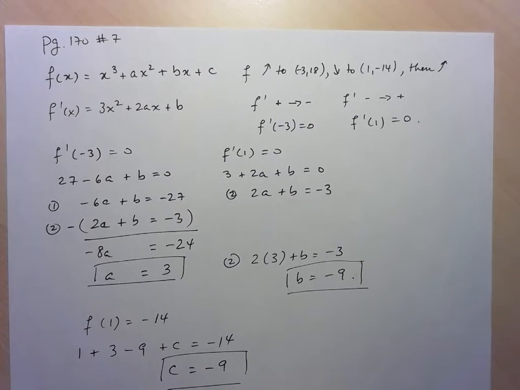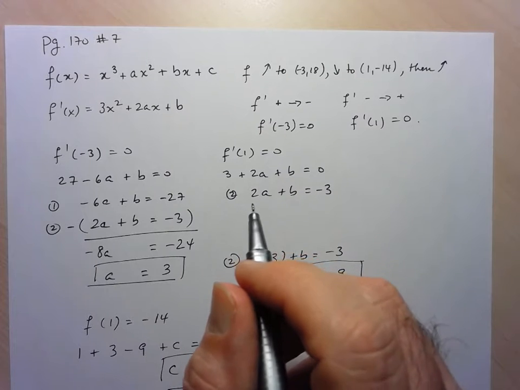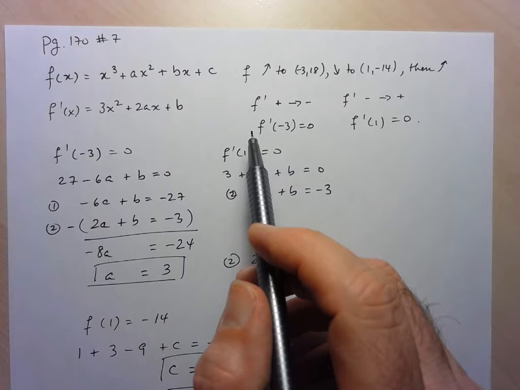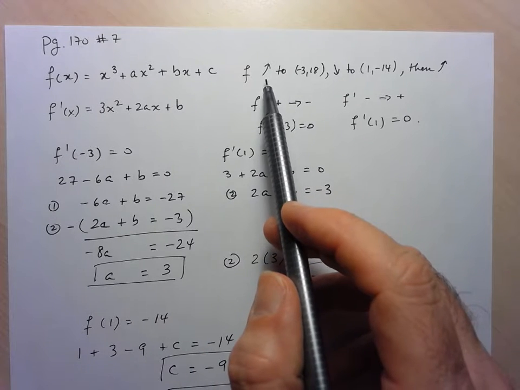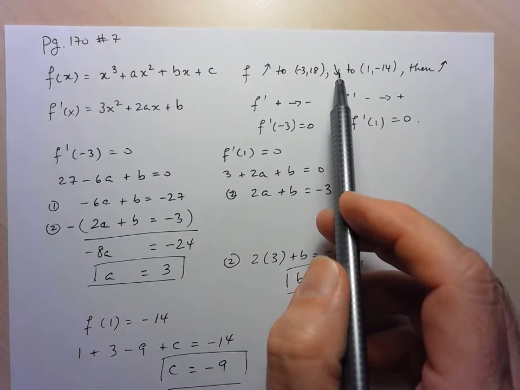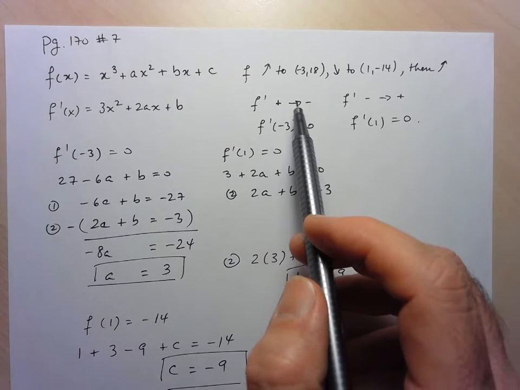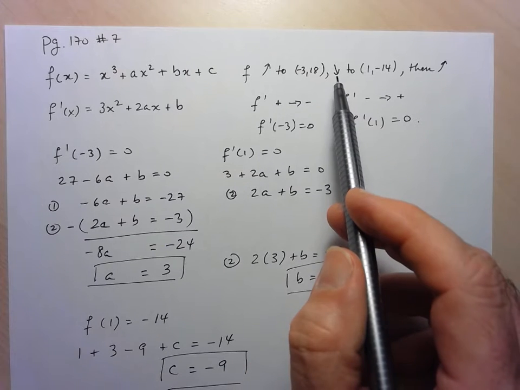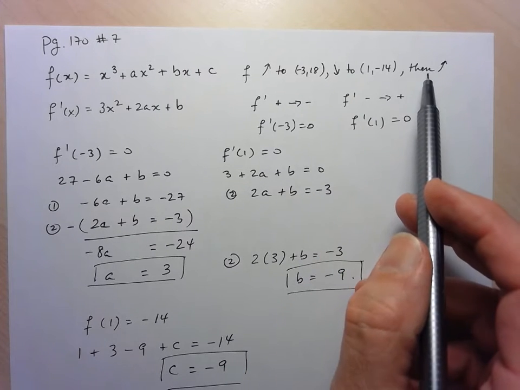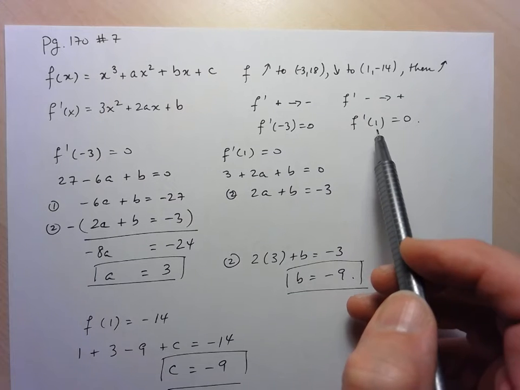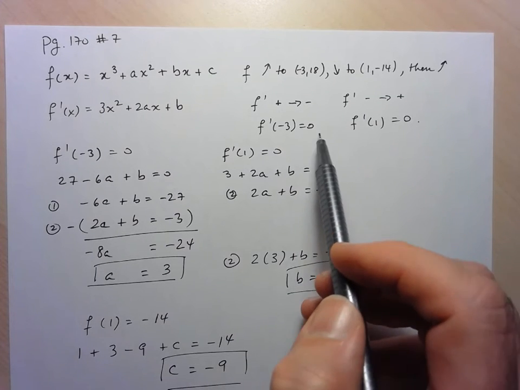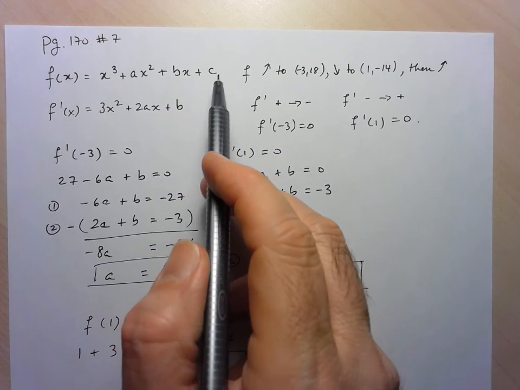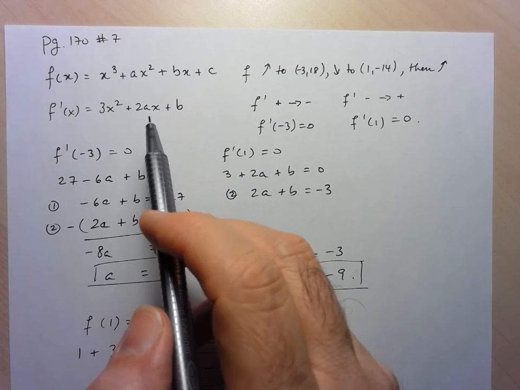So just to recap here, the information was given in such a way that we had to do a bit of interpretation. By saying that the function was increasing to that point and then decreasing, that meant the derivative had to go from positive to negative, in other words the derivative had to have a zero there. And similarly here, if the derivative had to go from negative to positive, it had to have a zero there. That's how we found these two properties, which we used to find a and b, and then we used one of those points to find the c value, which doesn't appear in the derivative. That's it for this one.